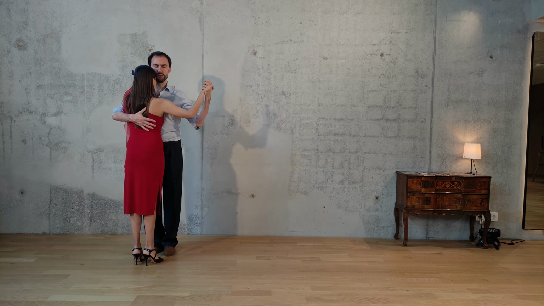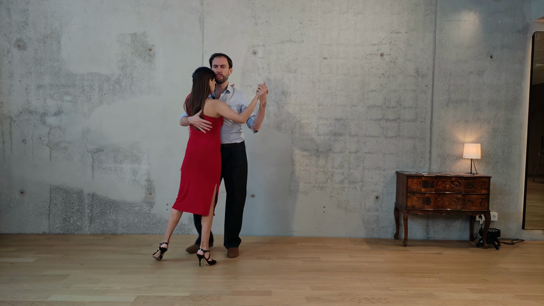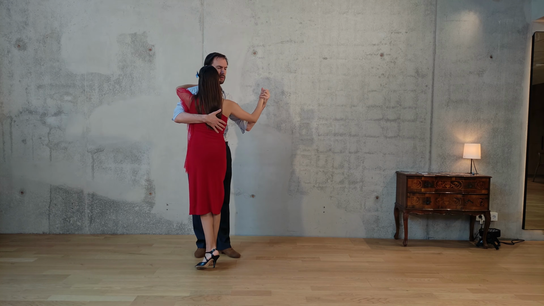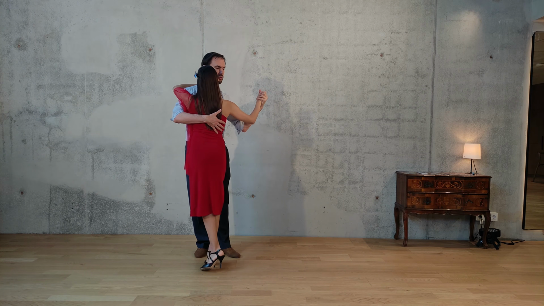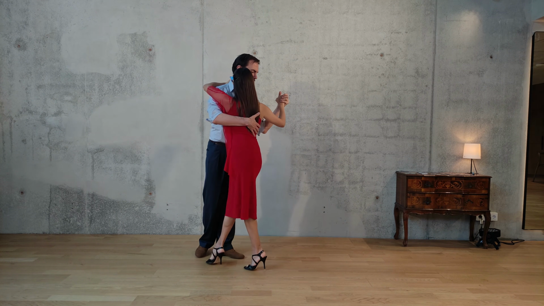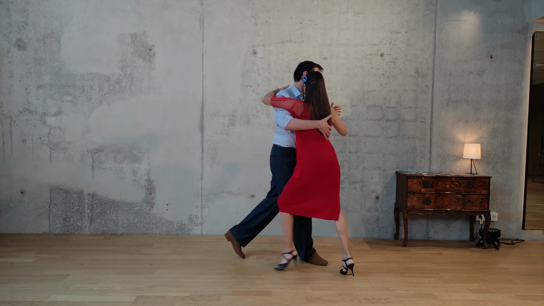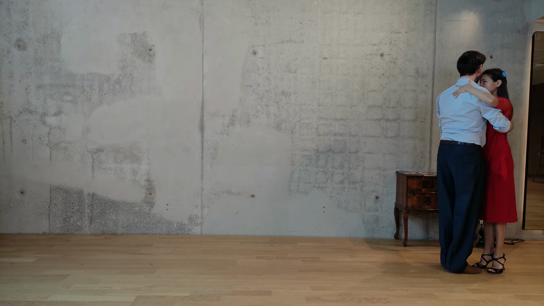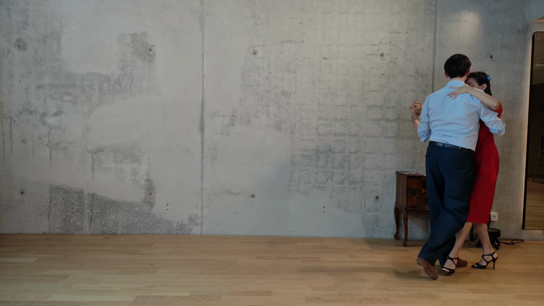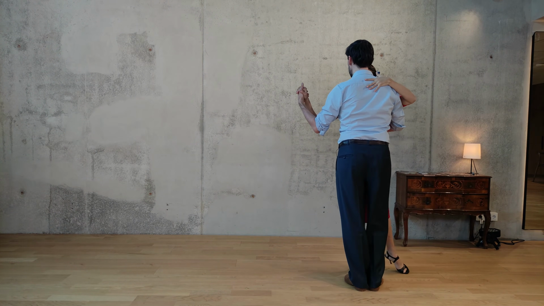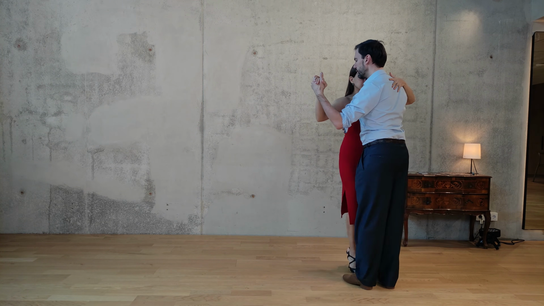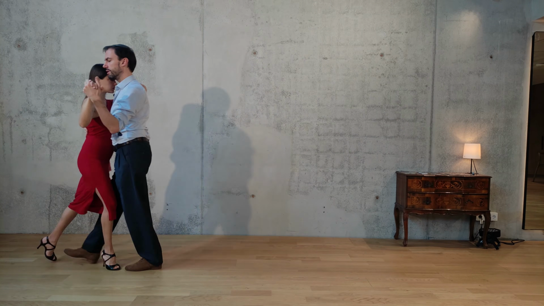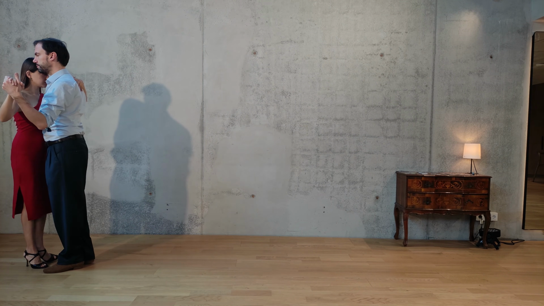We start with Apertura. From the Apertura we prepare a new direction, so we go a little bit diagonal. From there we have one transition step and then we prepare the cross, take the cross and we continue. Here we took the exit of the caminata one more time. So we have the Apertura, we prepare, we continue, we take the cross, and we exit with the caminata.